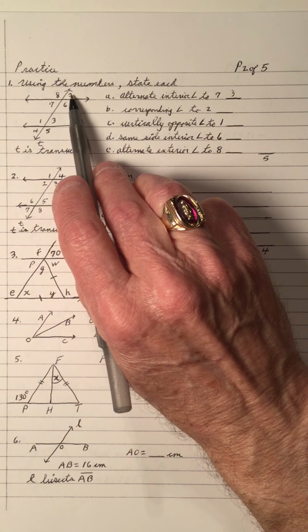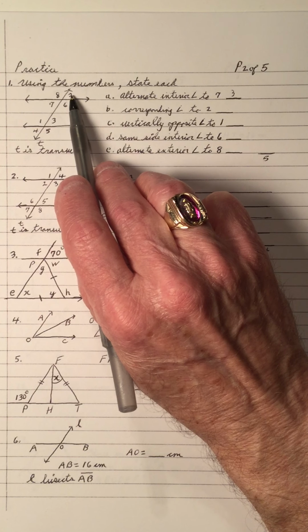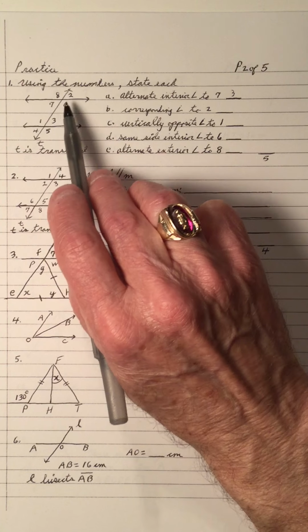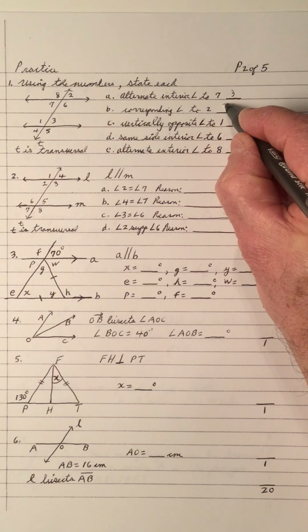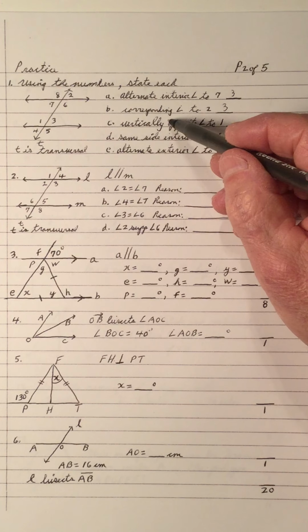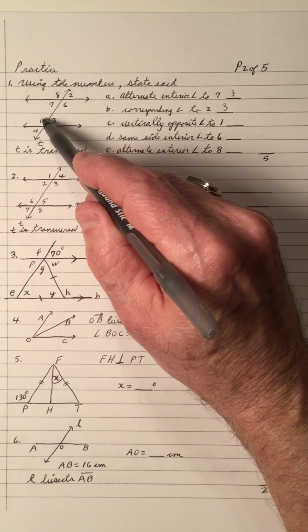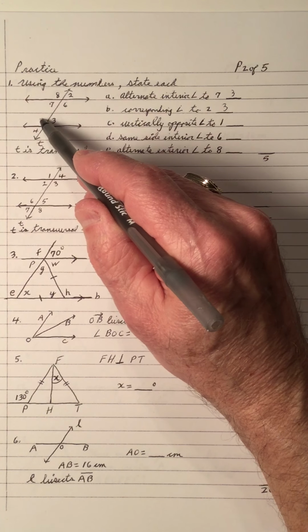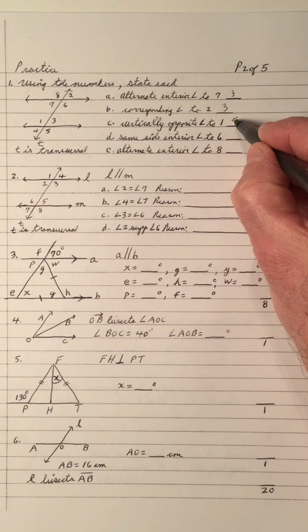Corresponding to 2. Corresponding is on the same side of the transversal, but one is exterior and one is interior. So if 2 is exterior, the corresponding one would be 3. Vertically opposite angle to 1. Vertically opposite is 2 intersecting lines. The vertically opposite angles are across the vertex, so that would be 5.